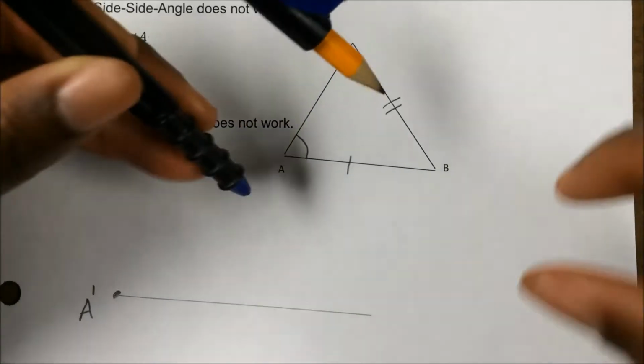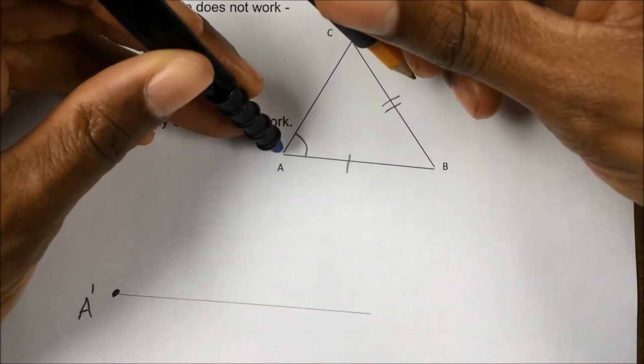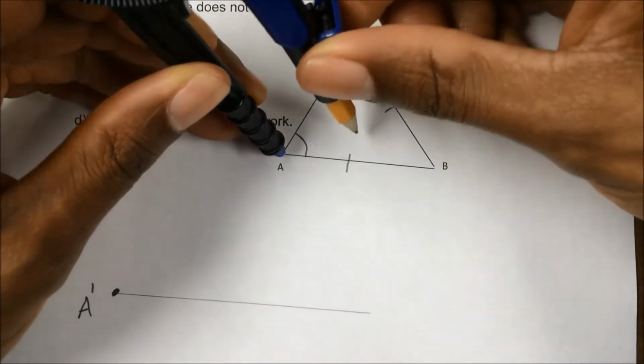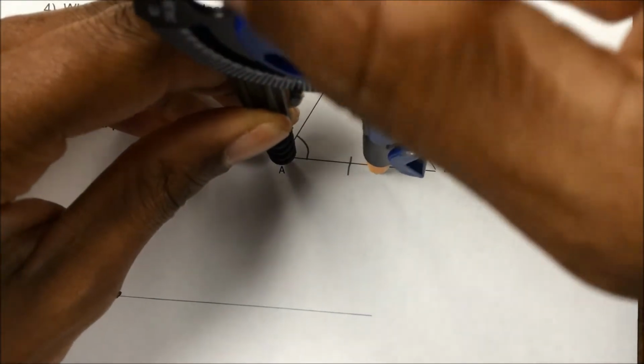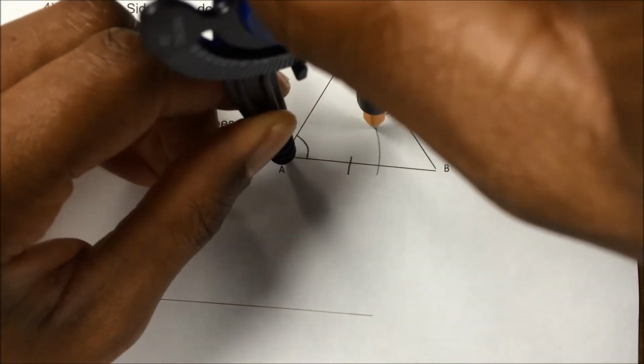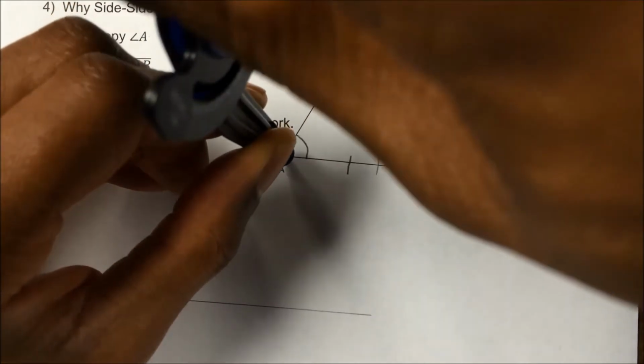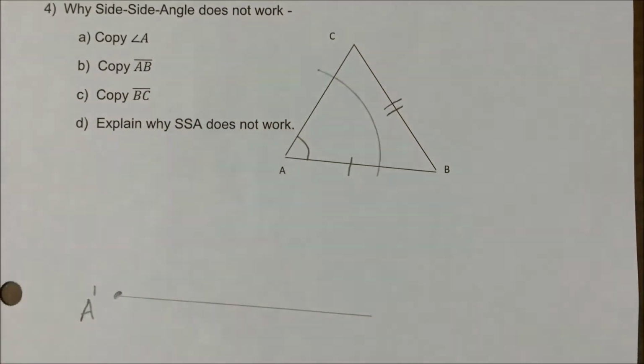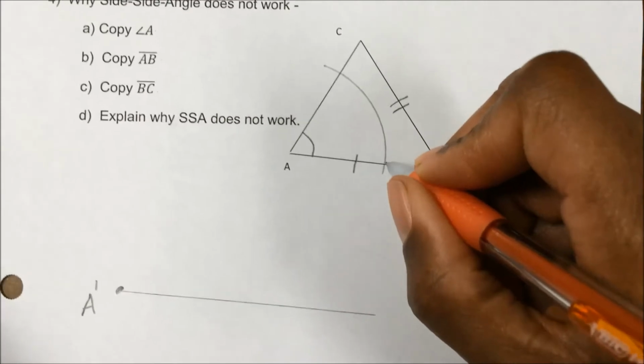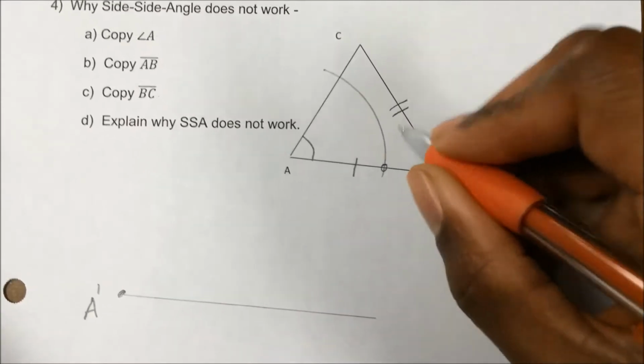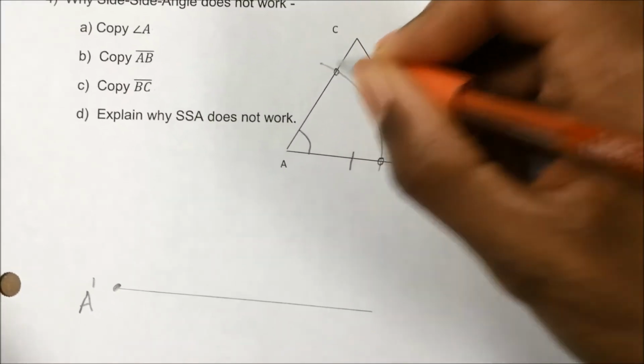I'm trying to copy angle A. The way you copy an angle is you bring up the point of your compass and you draw an arc that intersects both sides of that angle. Something like this. Okay? So I've intersected here and here.